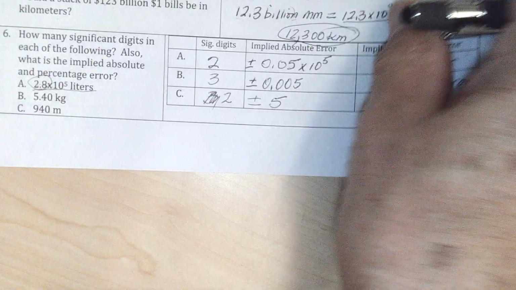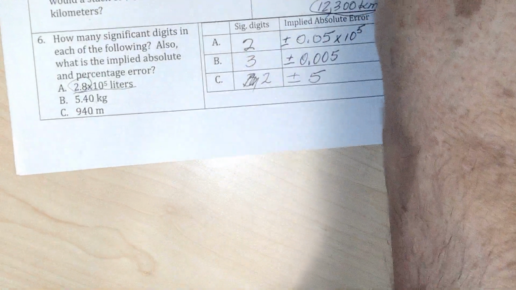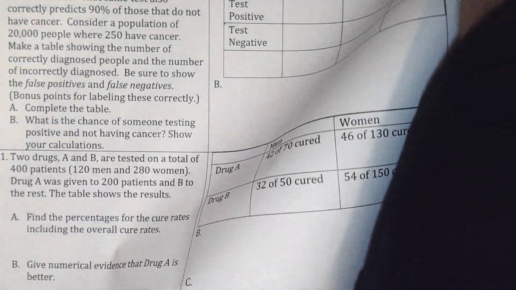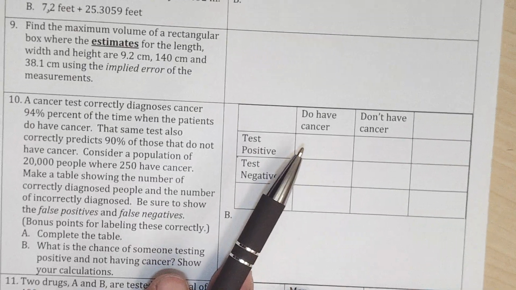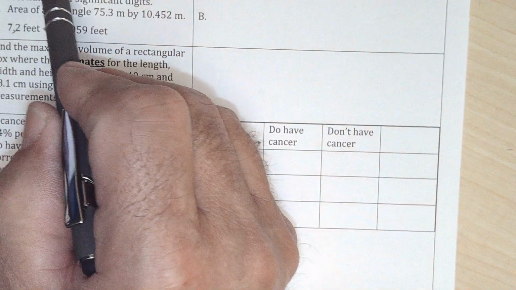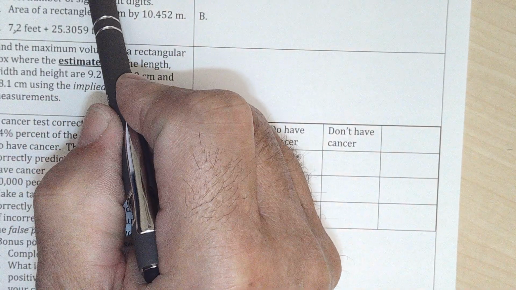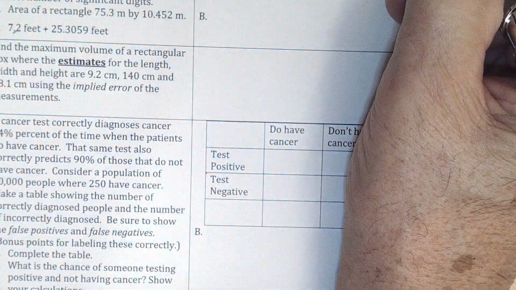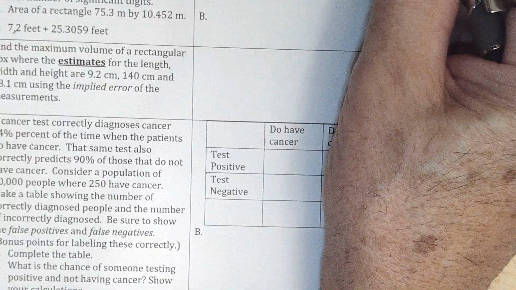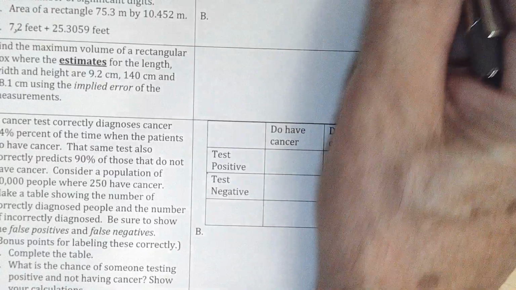Okay, which is relevant to the next question. Which of the different parts in number 6 shows the least precision? The least precision is here. There's the most error, so it's got the least precision.